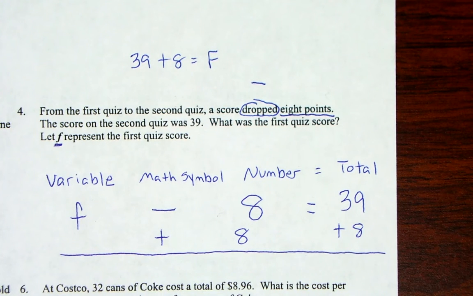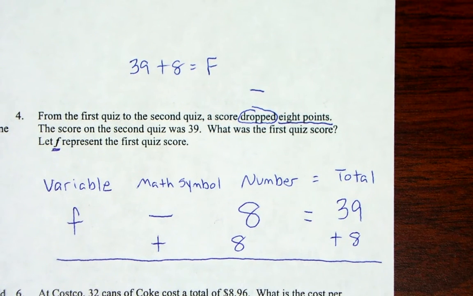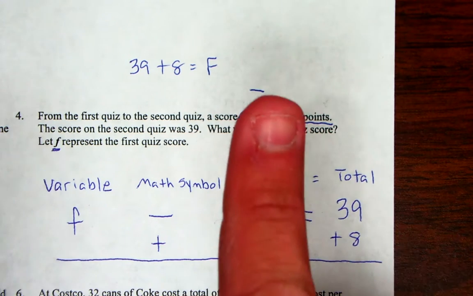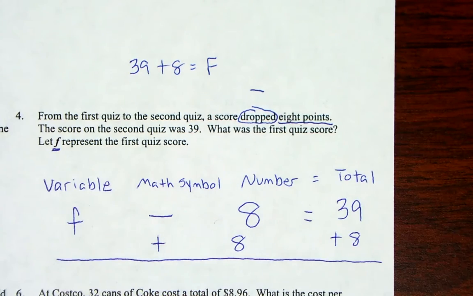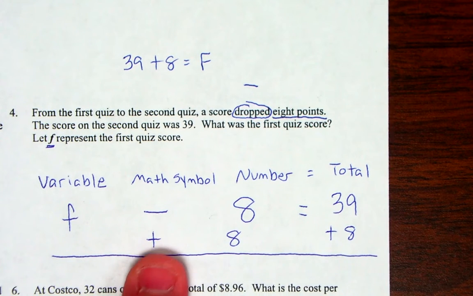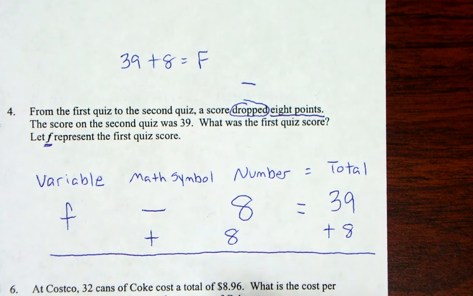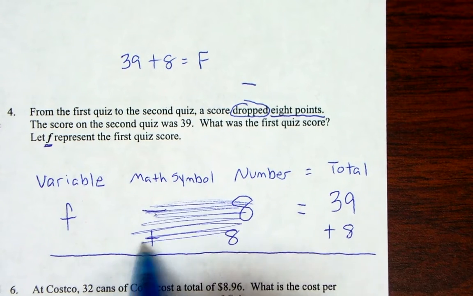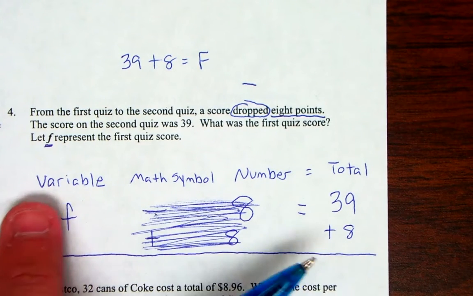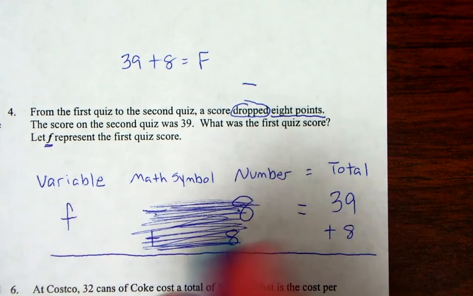It's called balancing out. It's like a teeter-totter. Y'all remember what a teeter-totter is? Two people sit on it, it goes up, down, woo! That's what we're doing here. What you do to one side, you have to do to the other. The 8 minus 8, that zeroes out. It goes away. It's no longer there. What does that leave me with? It leaves me with my variable f.